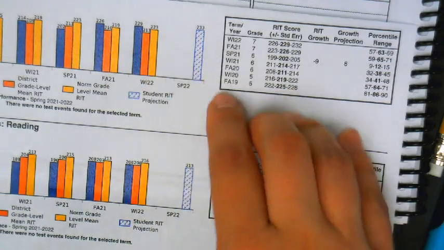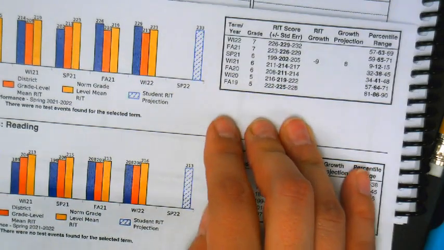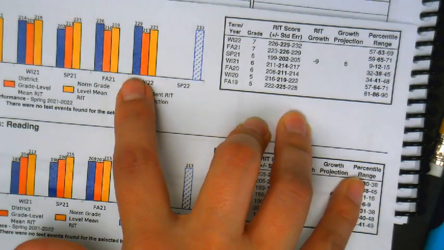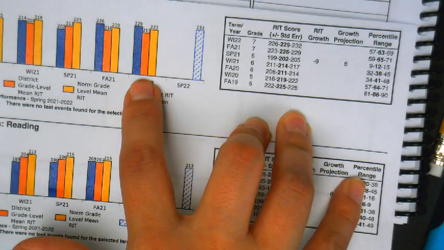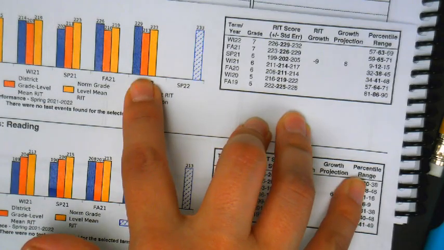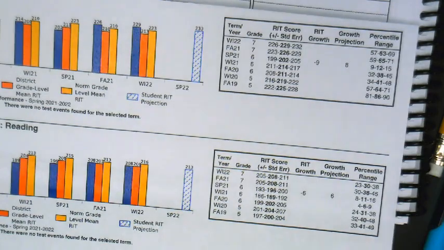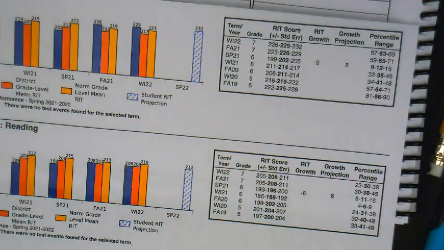Miss O'Malley, so you're telling me the orange one is ours? No, the blue one. Blue one is your personal one. The dark orange is Santa Ana 7th grade students, so you're part of it. Can you please put that away? The whiteout, she's being extremely distracted by it.